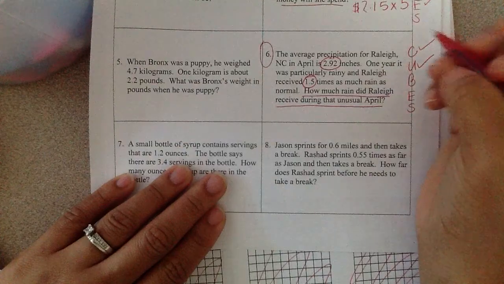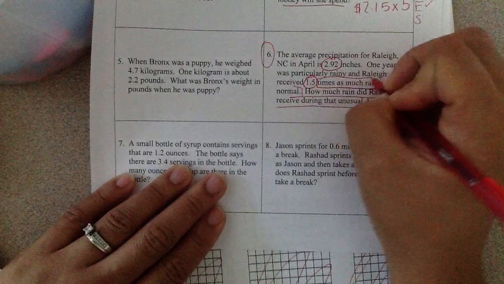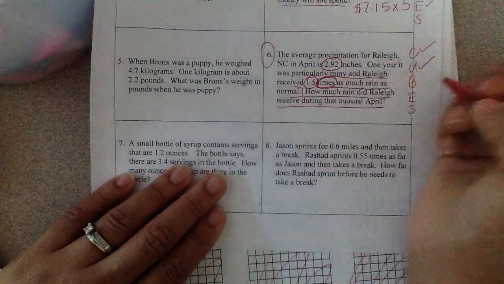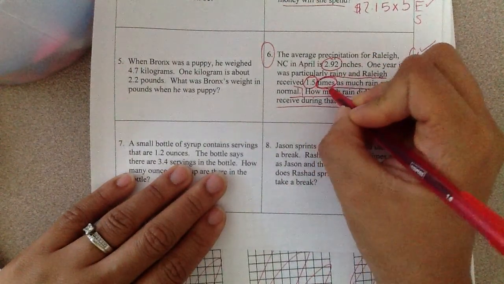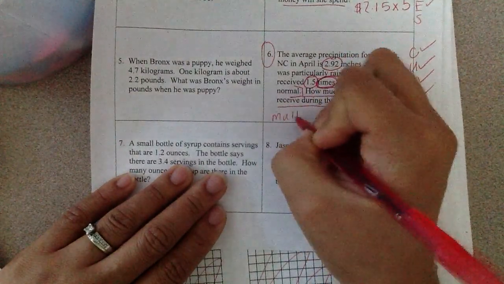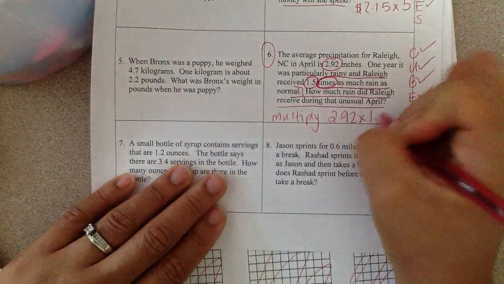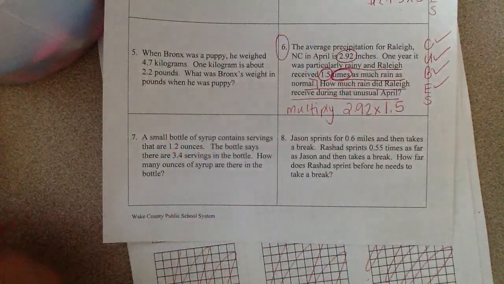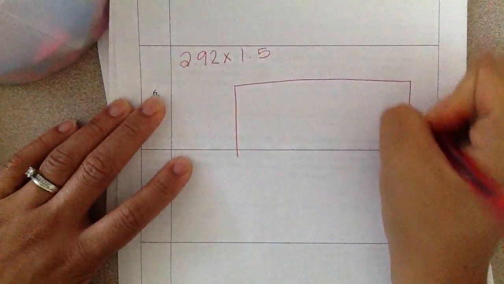Box my key action words. Times as much as normal. Okay, that times is really key right there. Normally they receive this much, but they received 1.5 times as much. That tells me I need to multiply. Here I'm going to multiply 2 92/100ths times 1 5/10. So on my recording sheet for number 6, I'm going to write 2 92/100ths times 1 5/10. I'm going to set up my box again.